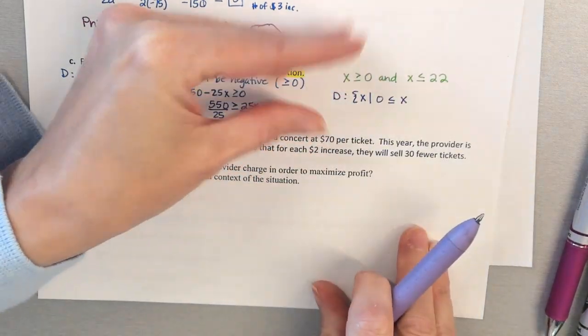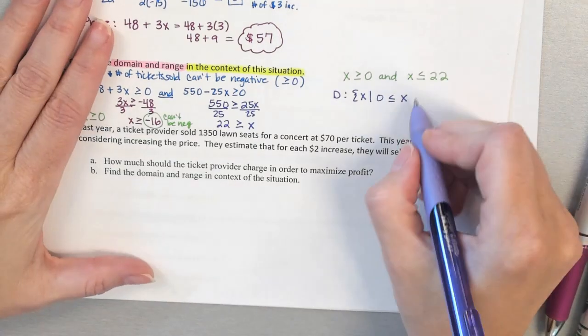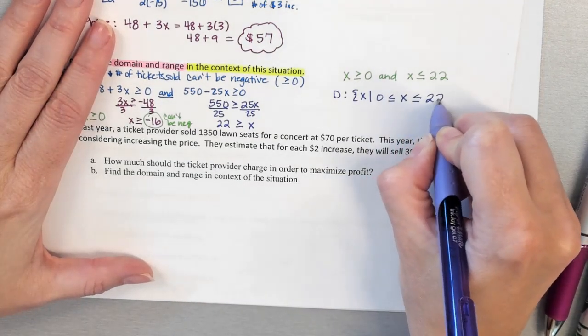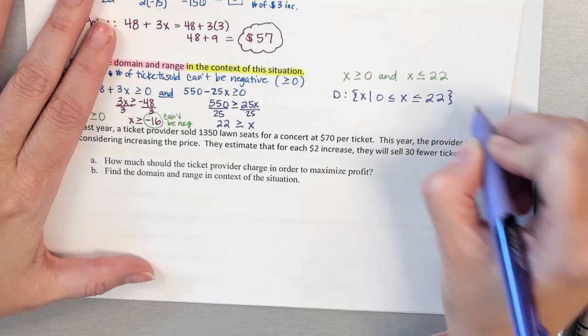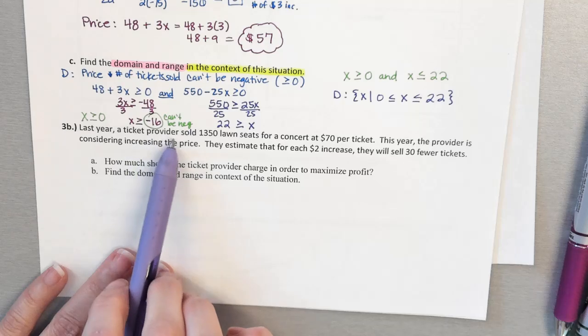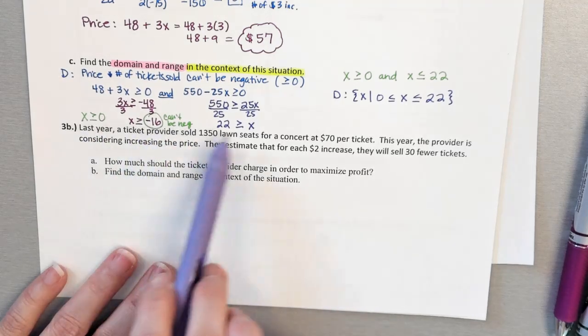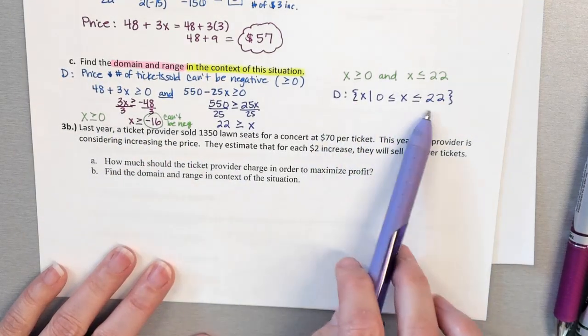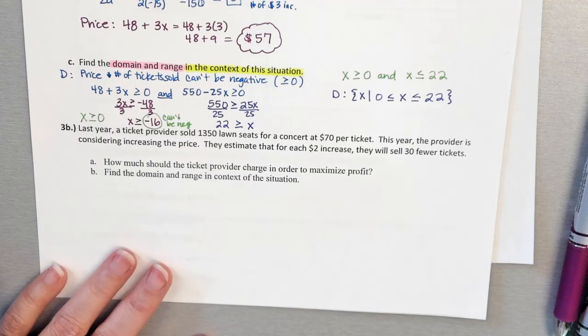Notice that the symbol is still on the x there. Again, with your x values, they can't be negative. Both of them have to happen at the same time, so we create one inequality.